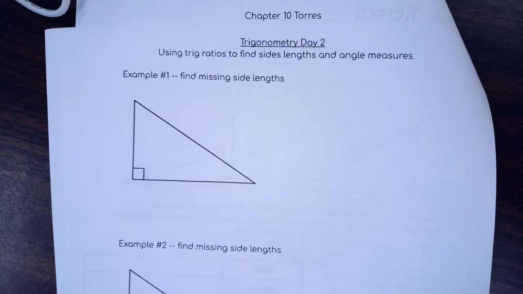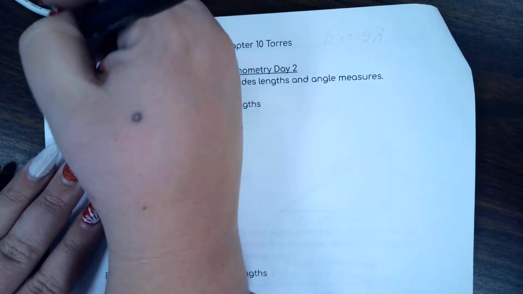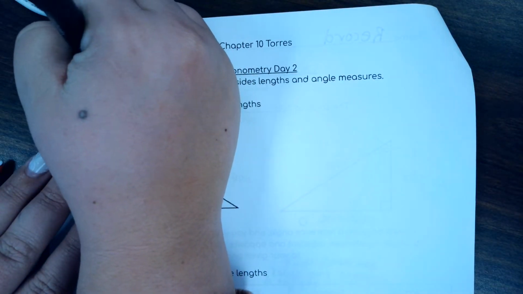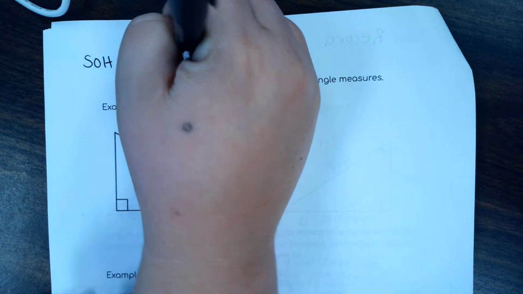Today we are going to use sine, cosine, and tangent to find missing side lengths of right triangles. So whenever we're working with trigonometry of right triangles, we're going to write our word to remember at the top. So SOHCAHTOA.